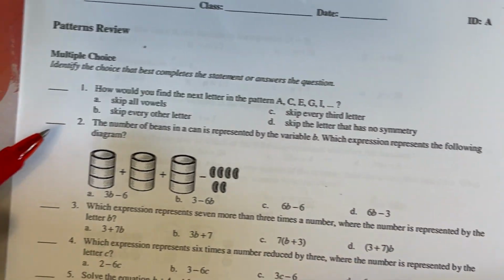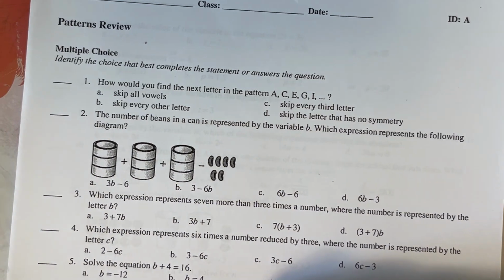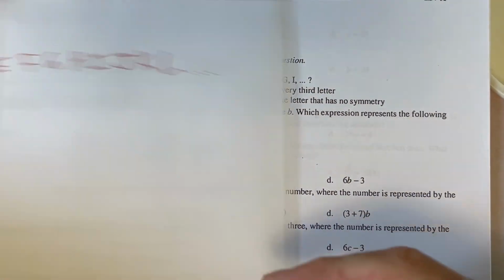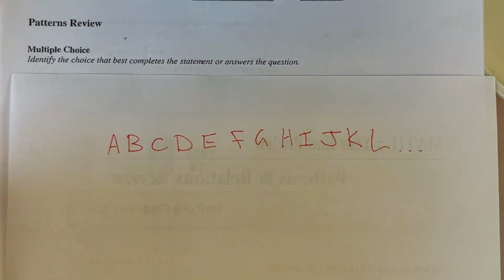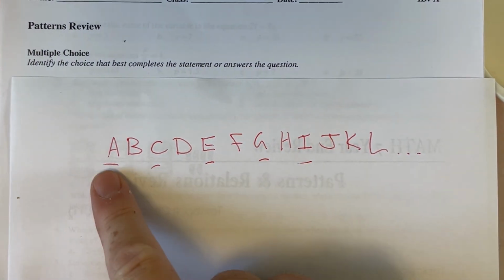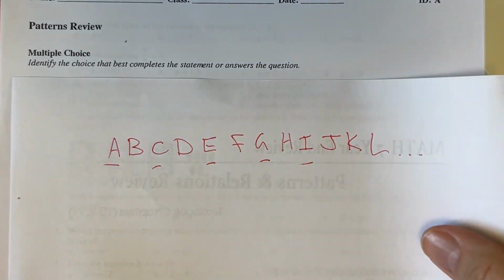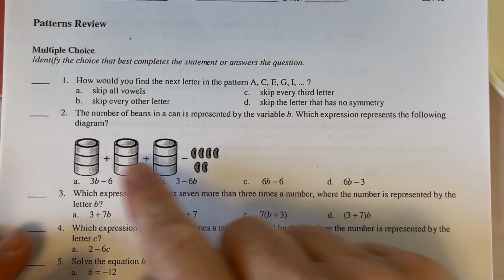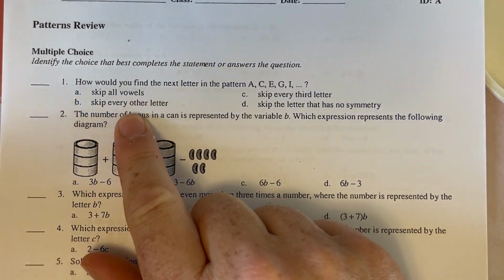How would you find the next letter in the pattern A, C, E, G, I? Well, I wrote that down. A, C, E, G, I. Looks like it's going every other letter to me. So I would skip every other letter. B.